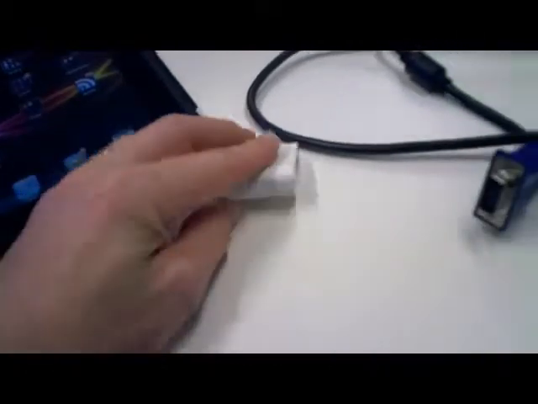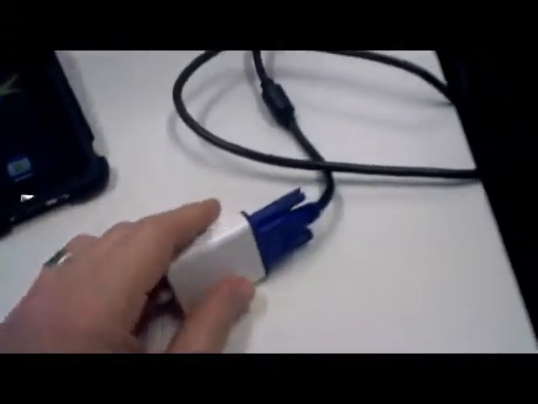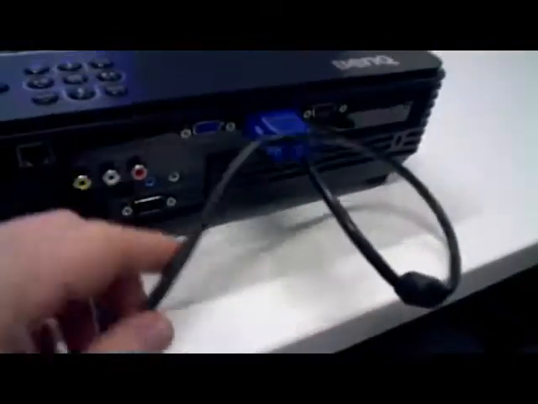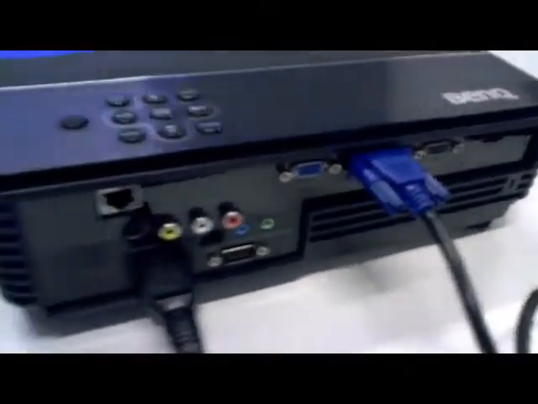Connect the VGA adapter to the cable for the projector, making sure obviously that the cable's plugged into the back of the projector. As we can see here, it's in the computer 1 input. The projector's on, but we don't have an image yet because it's not plugged into the iPad, and even if it's plugged into the iPad, we're not going to get an image until Keynote's actually playing.